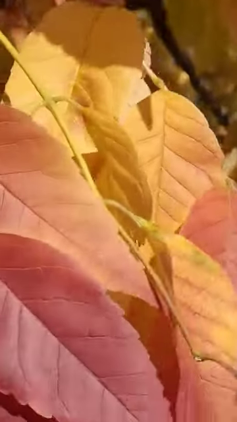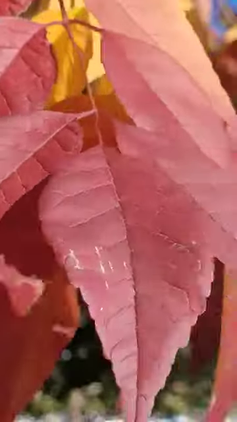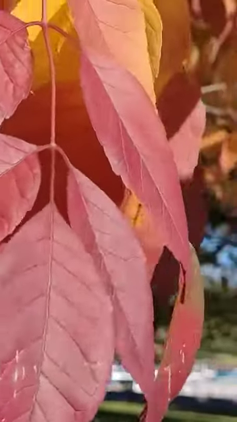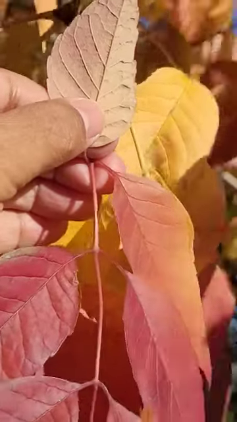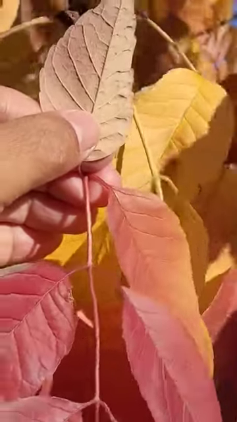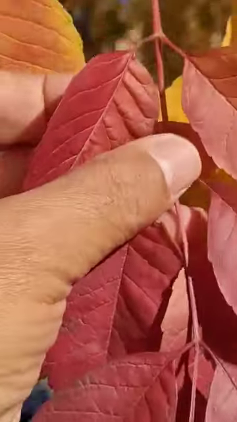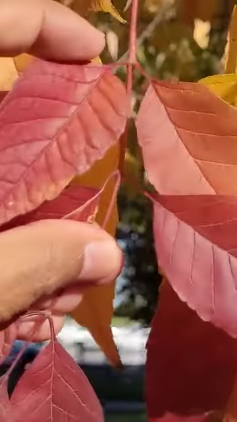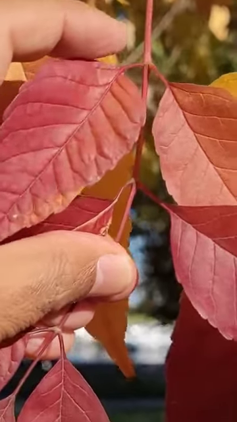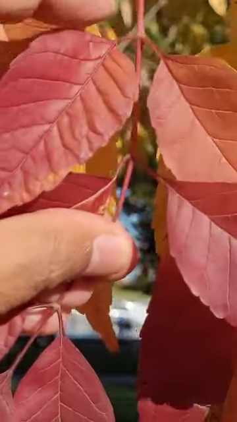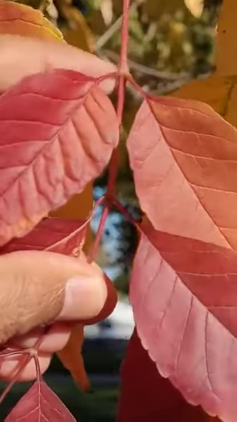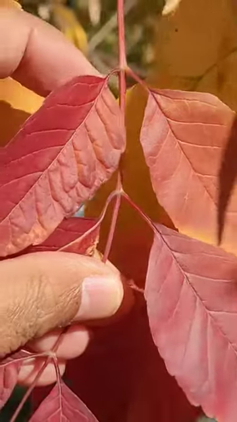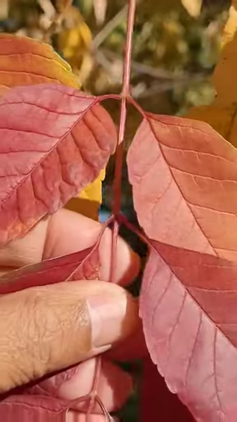To distinguish it from another ash which is very common in the city of Chicago, that is green ash: the undersurface is a grayish white in white ash, and it is green in case of green ash. Another feature which distinguishes the 2 species is that in white ash, each leaflet has a distinct petiolule, a small leaf stalk, at least 1 centimeter long. But in green ash, this stalk is missing, so leaflets are sessile.